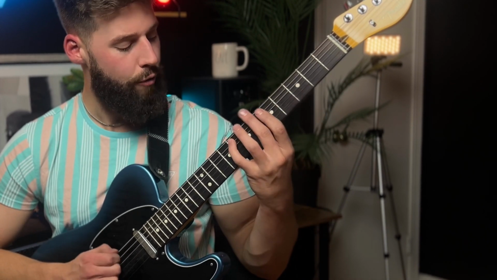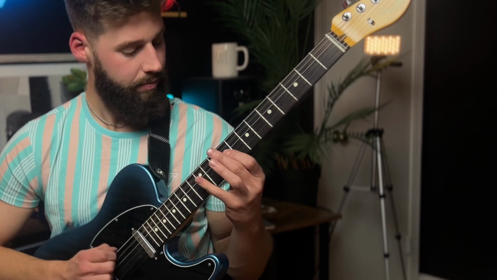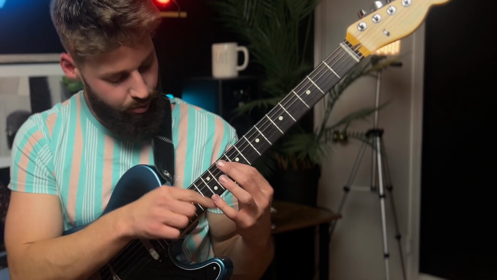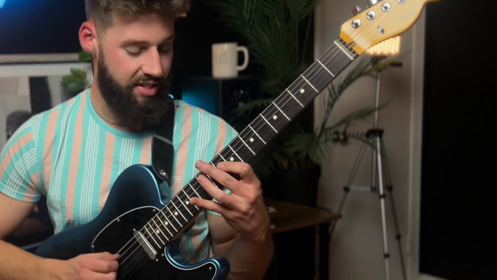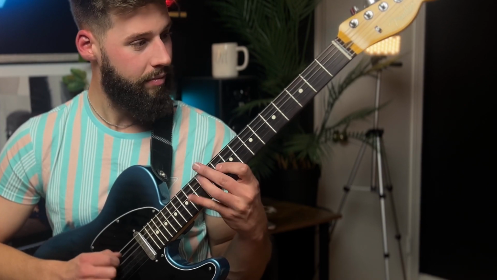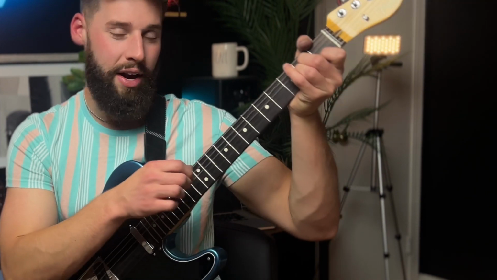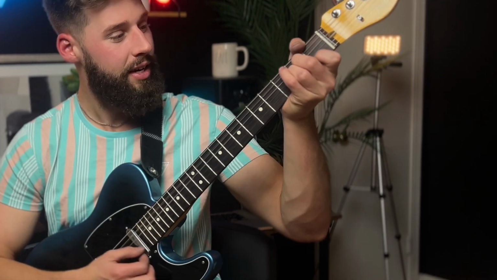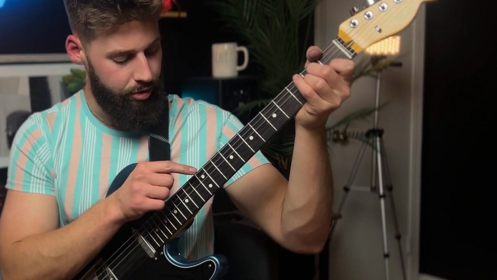1, 2, 3, 4, 5, 6. We know that the 12th fret with the double dots is also an octave. Same note as the open 5th string is the 12th fret 5th string, okay? We played A minor. That's what that means. We're building the 6th chord on the root, meaning the bass note right here.